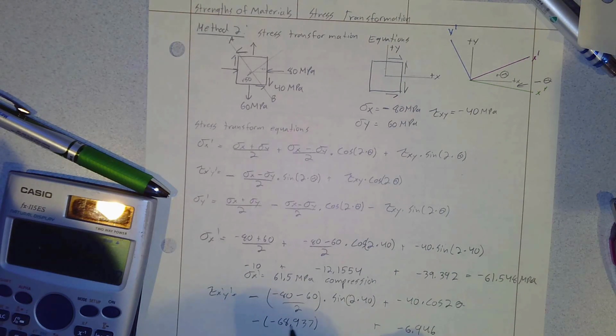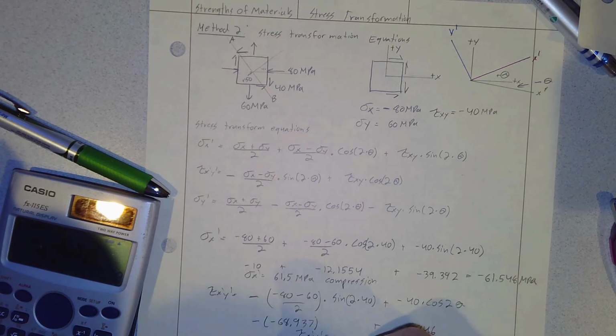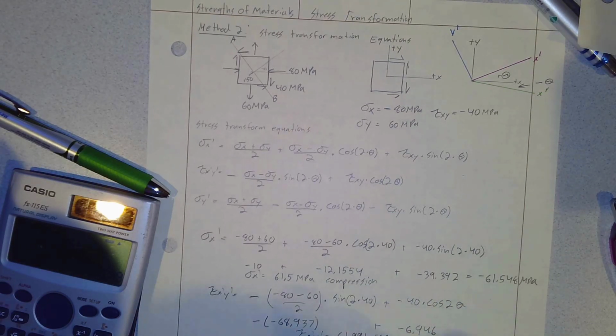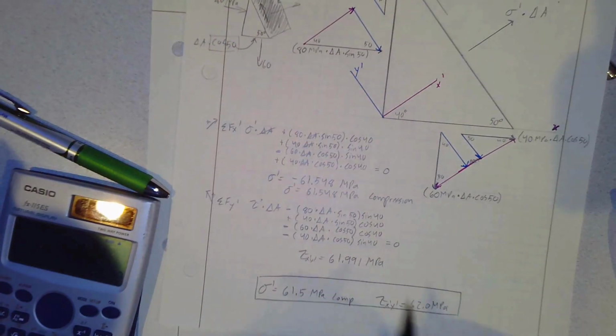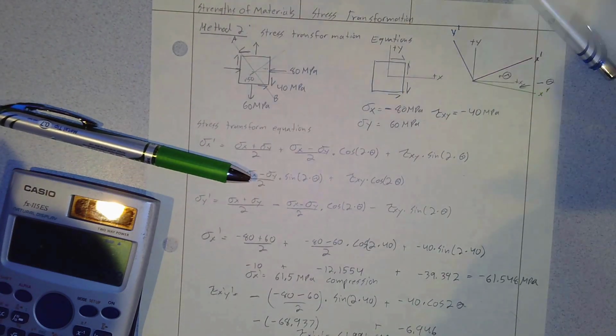So if I add 68.937, I get tau x prime y prime is equal to 61.991 megapascals, or that's 62.0 megapascals. And I think if we go back and look again, that's what we had, yeah, using the free body method as well. So sorry, let me move up there so you can see that last little bit.